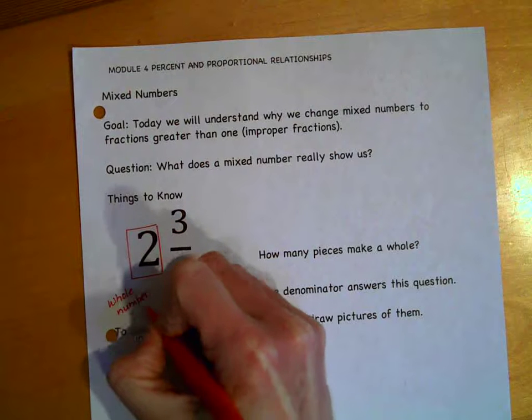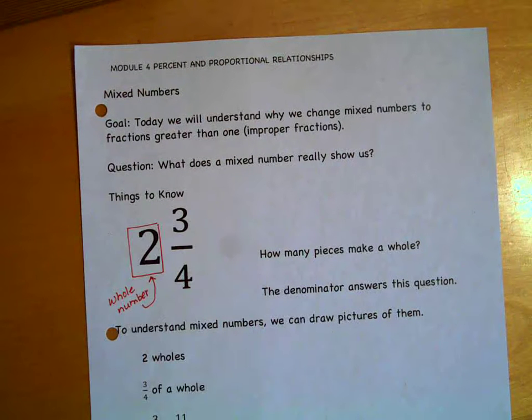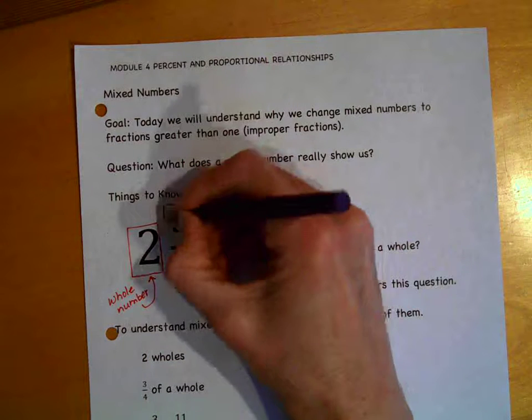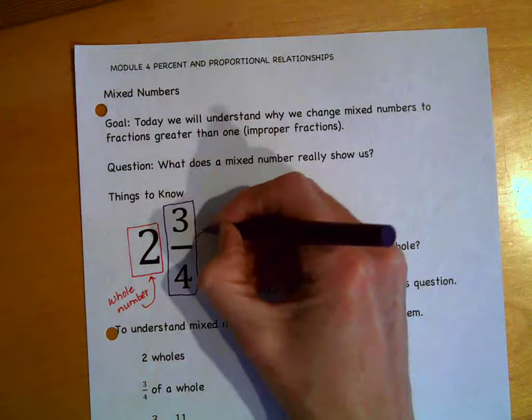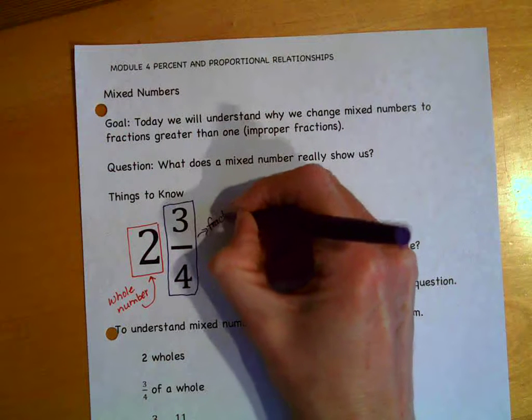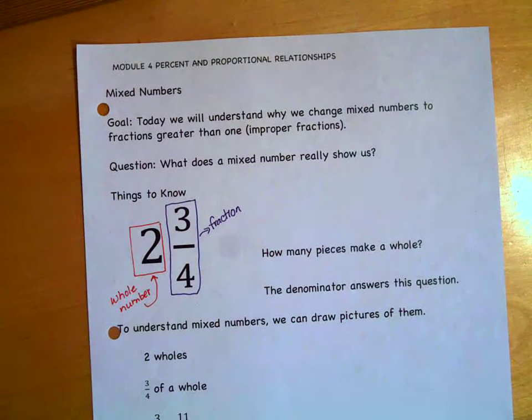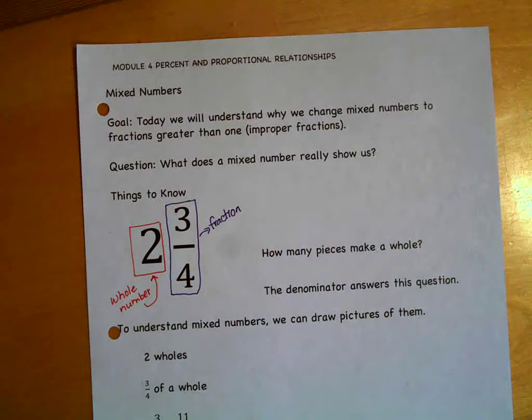And this part over here is a fraction, meaning that it's part of another number. So this is the fraction. When you combine a whole number and a fraction, it makes a mixed number. Okay, so a whole number combined with a fraction is a mixed number.